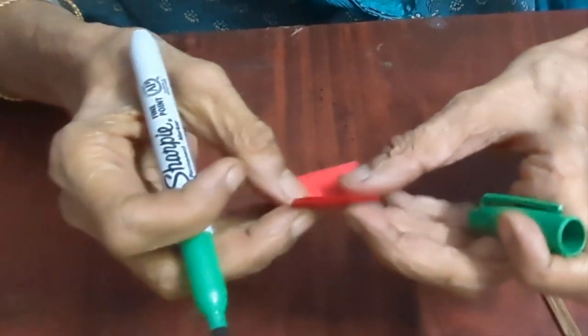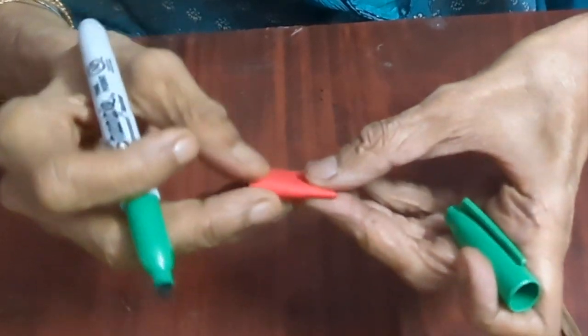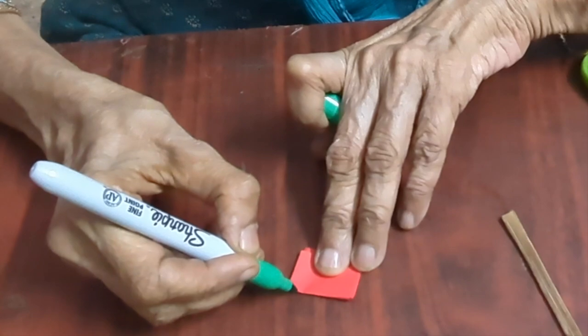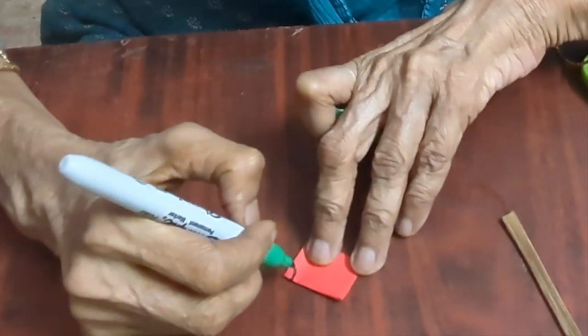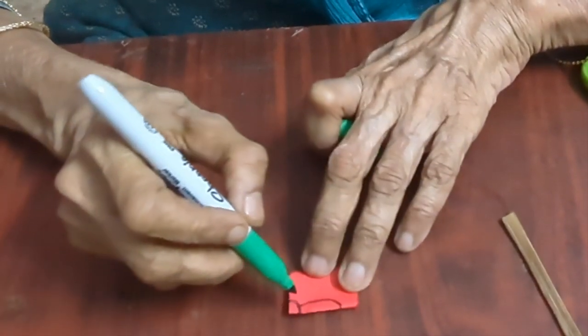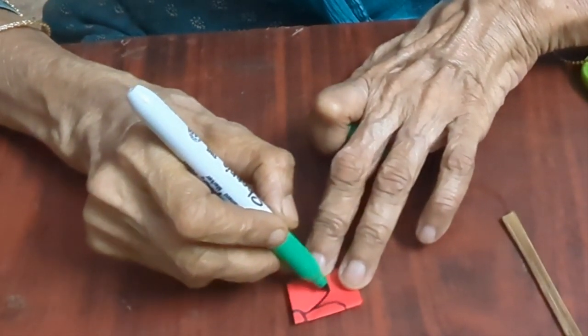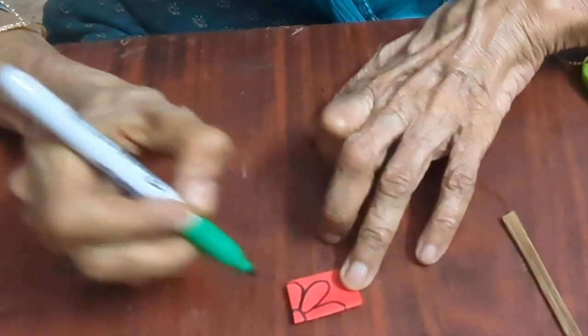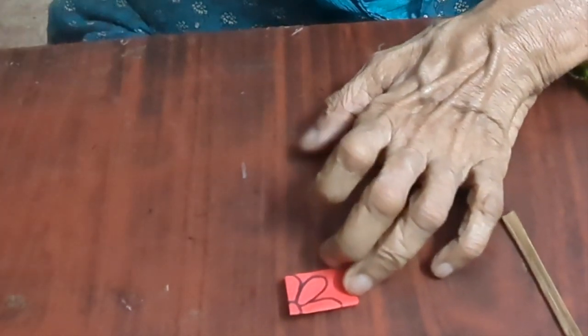I could even fold it like this further. This is the center. This is the center, and I can draw the petals. And cut it out.